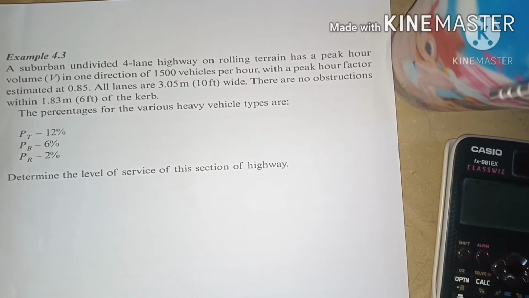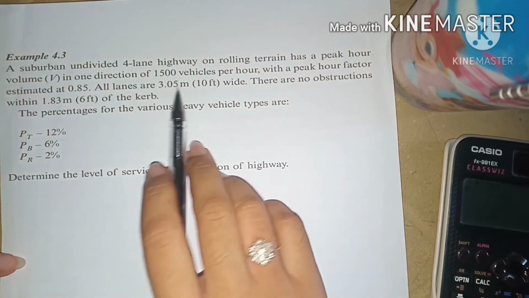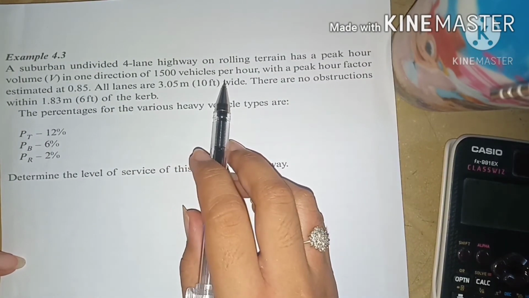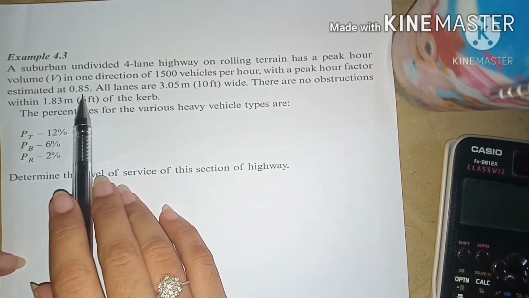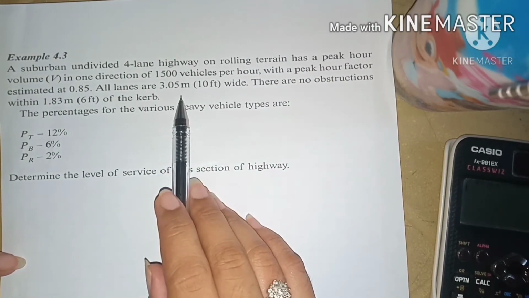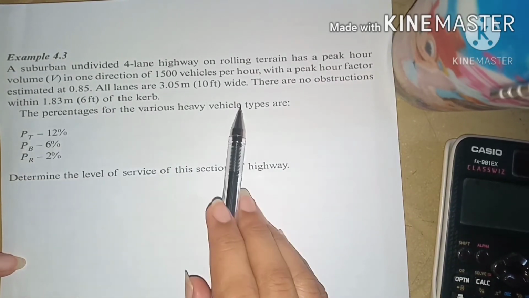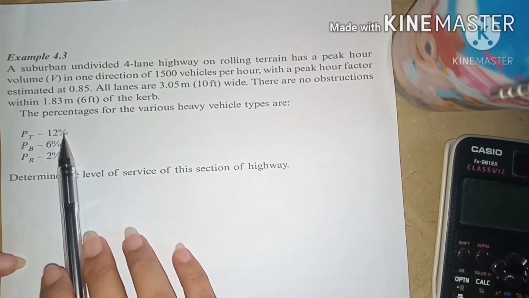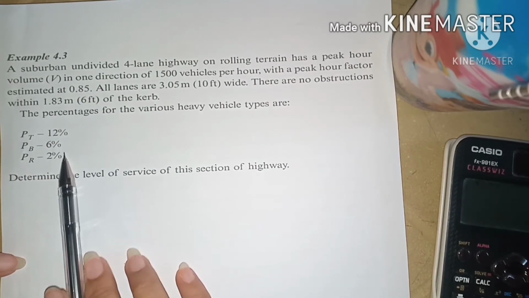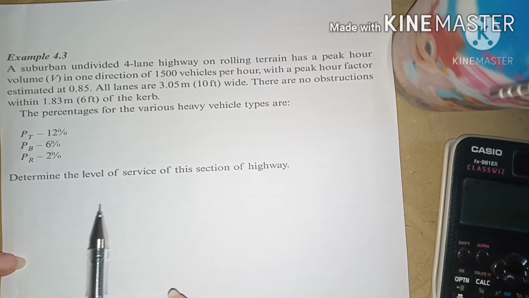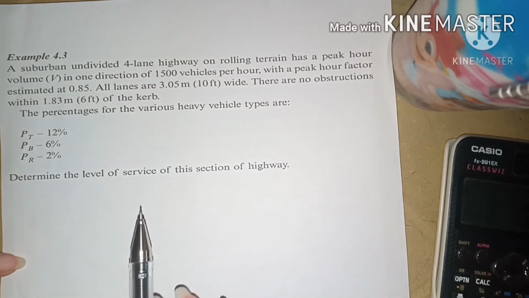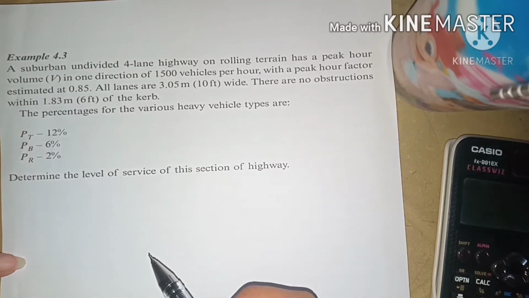For our example, a suburban undivided 4-lane highway on rolling terrain has a peak hour volume in one direction of 1,500 vehicles per hour with the peak hour factor estimated at 0.85. All lanes are 3.05 meters, and there are no obstructions within 1.83 meters of the curb. Given dito yung percentages for the heavy vehicle types, and we need to determine the level of service of this section of highway. Unang gawin natin is, ilista muna natin ang mga given.